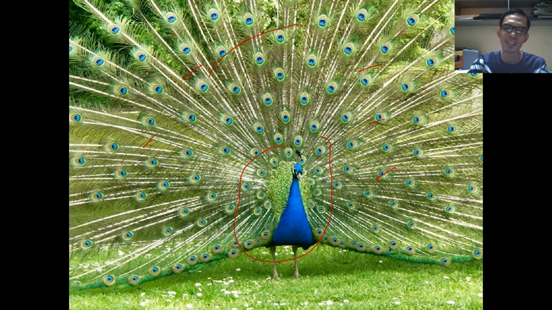This kind of feathers is only present in the male peacock. The more colorful the feather, the more sexual partners the peacock gets.